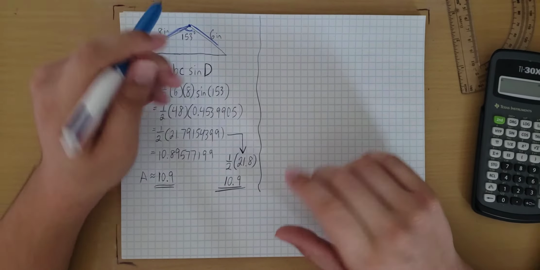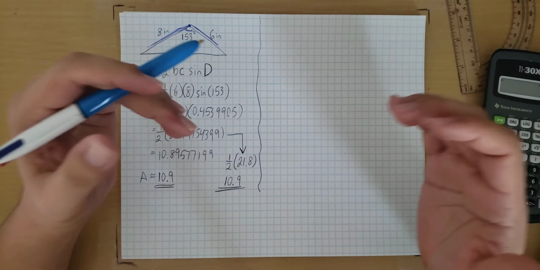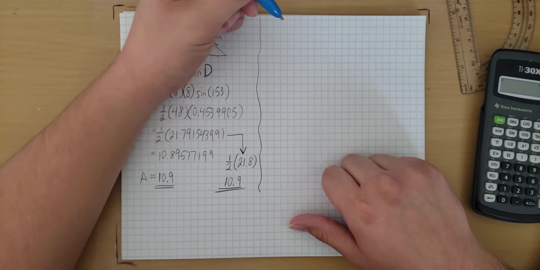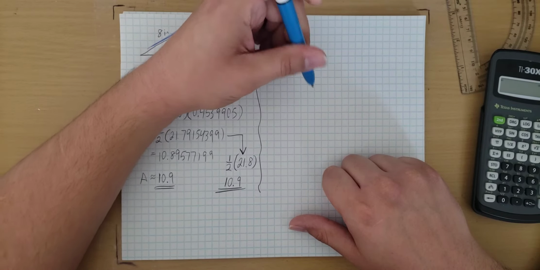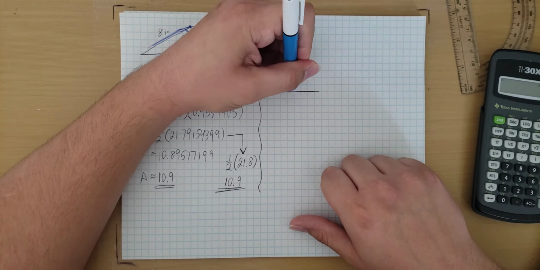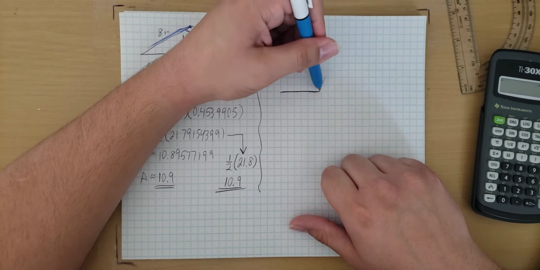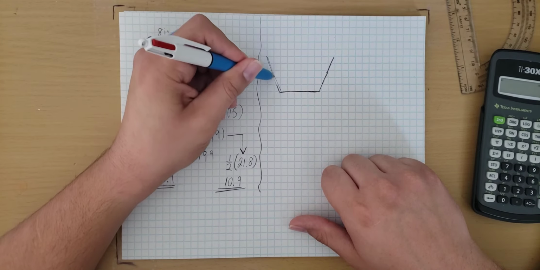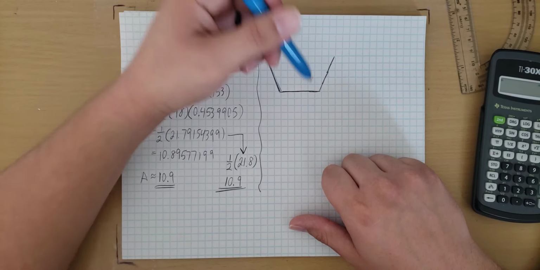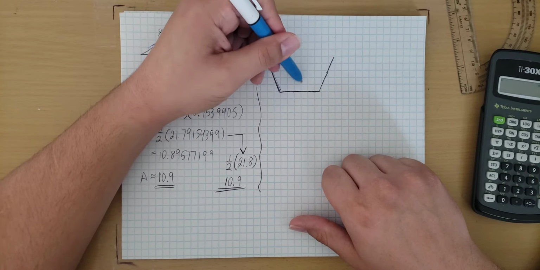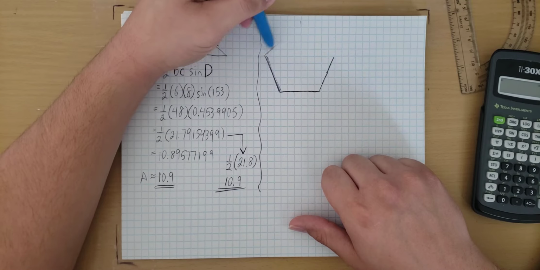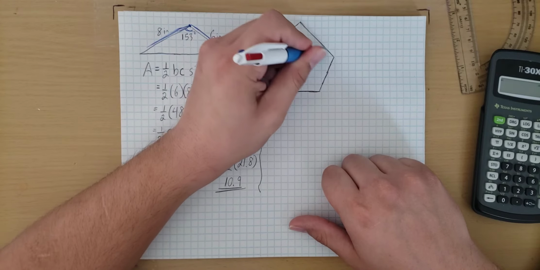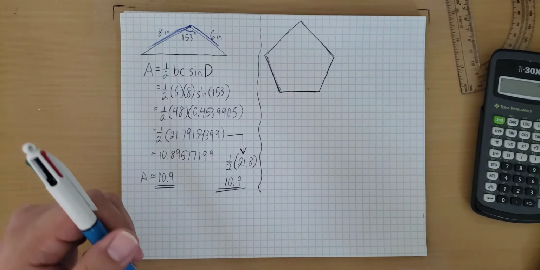There's a tricky one. It's a regular polygon, but we do not have the apothem. So what do we do? I'm going to do my best to make a pentagon. About right there. Let's see. Close enough. All right.